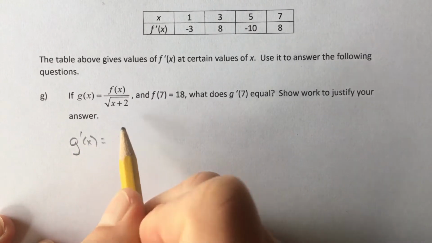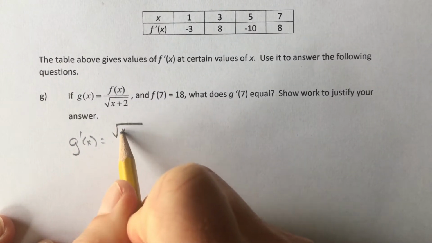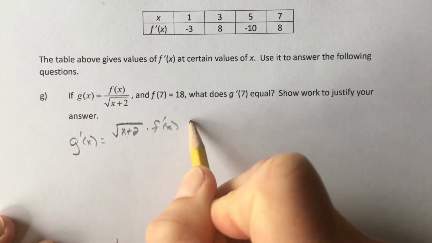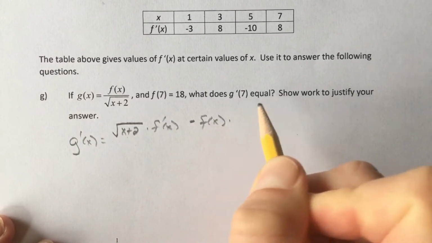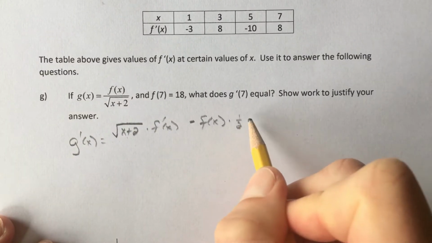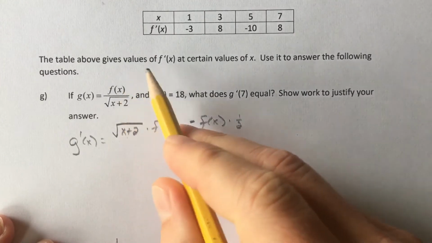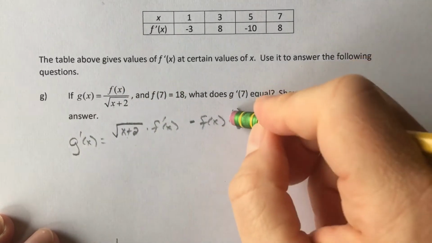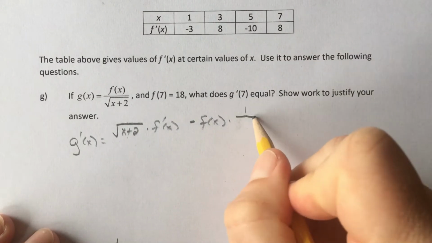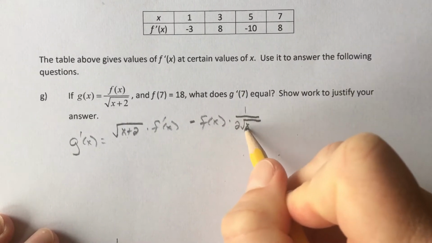So what they want to see is the quotient rule. Definitely have that on your note sheet if you're not 100% sure. It's bottom times derivative of the top minus top times derivative of the bottom. So if we do the derivative of that, it's going to be 1/2 times x plus 2 to the negative 1/2. And a negative 1/2, the negative means you would bring it to the bottom, and the half means you do square root. So I'm actually going to write it like that.